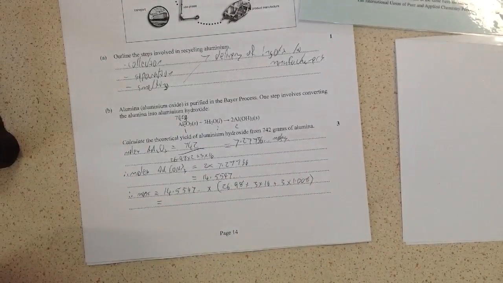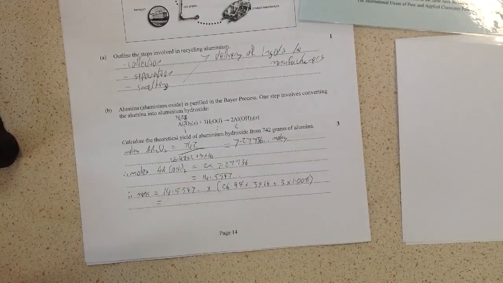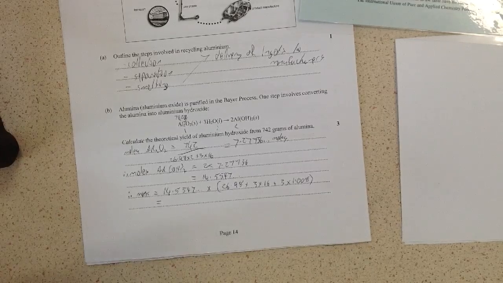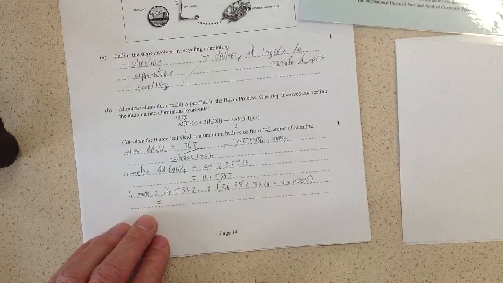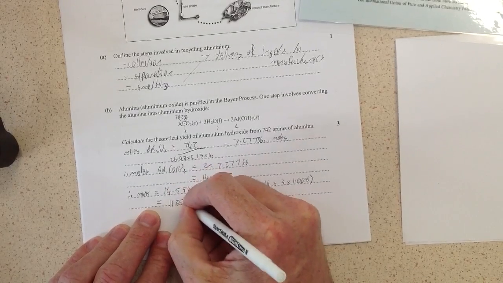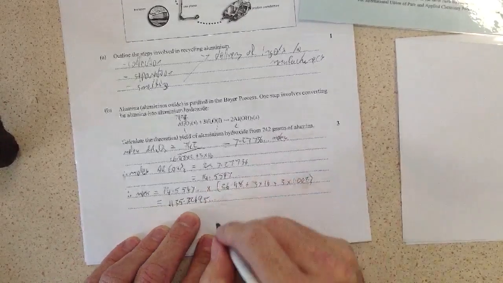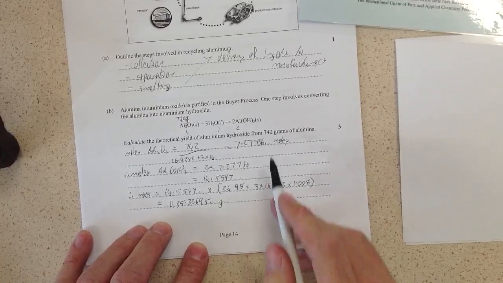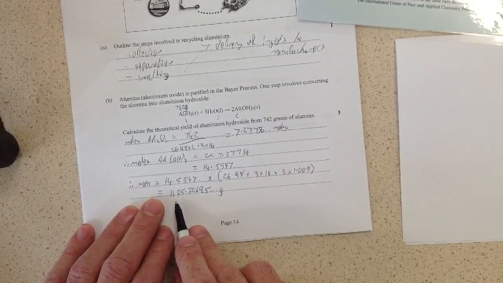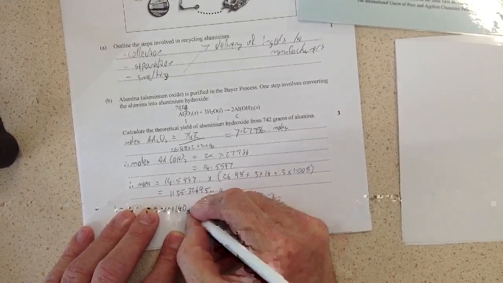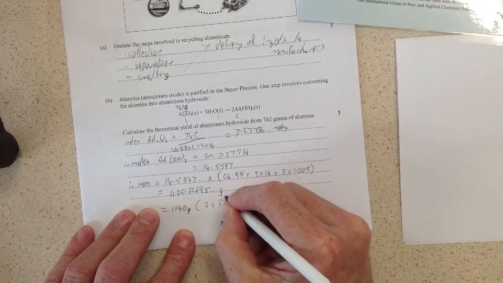That gives 1135.32695, etc., grams. In the question we've got 3 significant figures, so my answer has to be to 3 significant figures, so it's going to be 1140 grams.